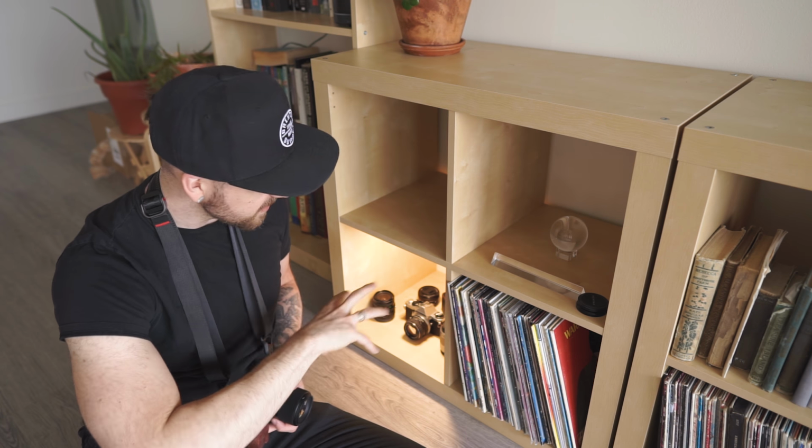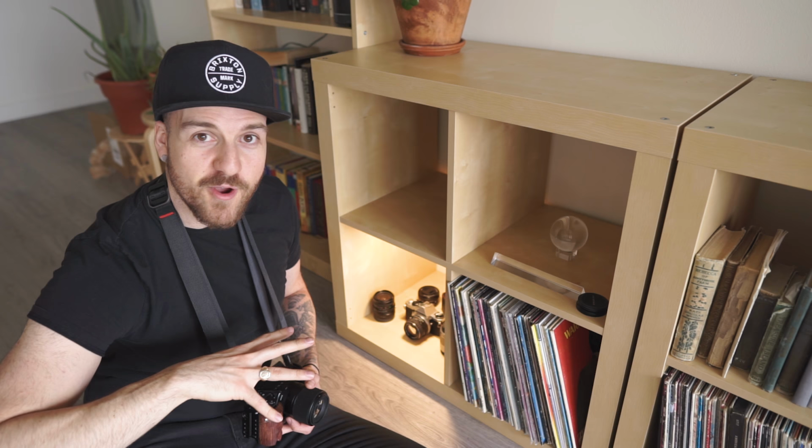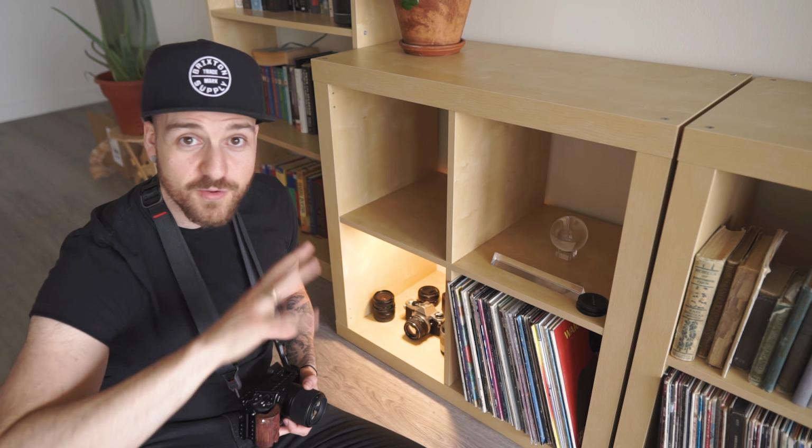So I'm going to get some shots of these guys to start with, and then I'm basically just going to move around the living room and get some more shots of everything, doing it all the same way.